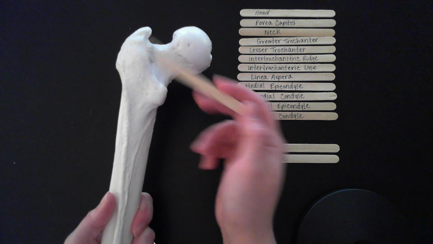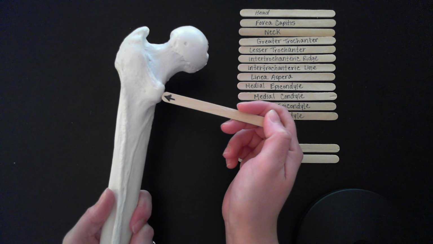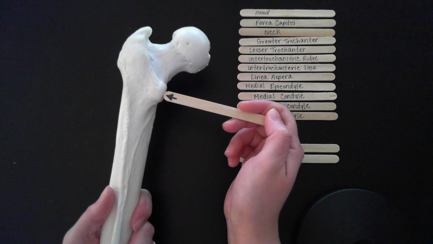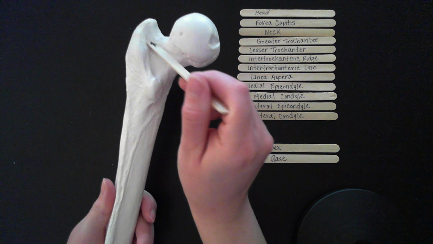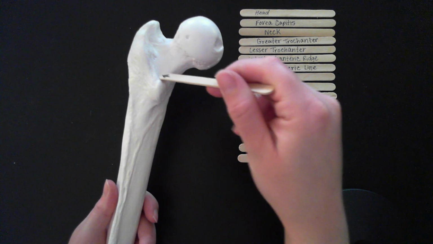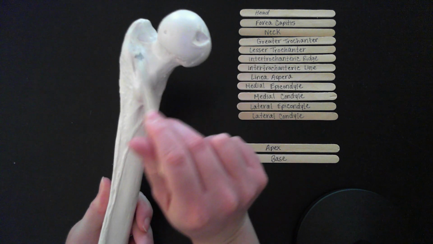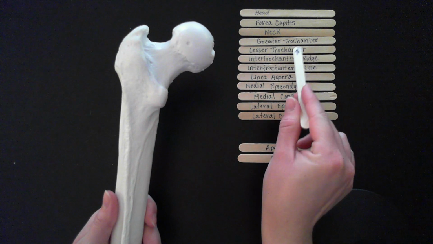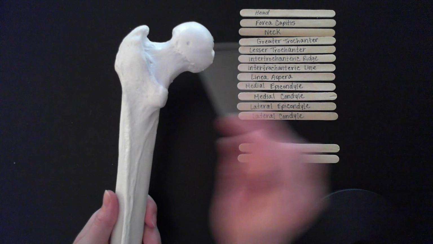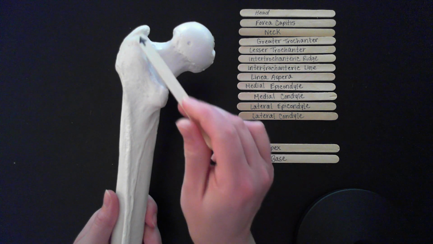From greater to lesser trochanter on the posterior side, there is kind of like a cliff. And that is our intertrochanteric ridge, because it goes in between our trochanters.